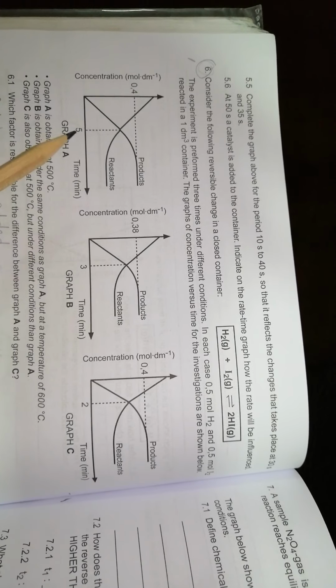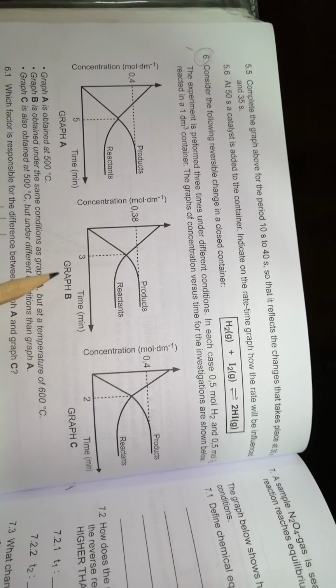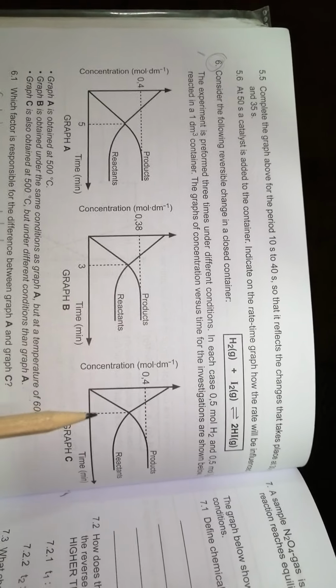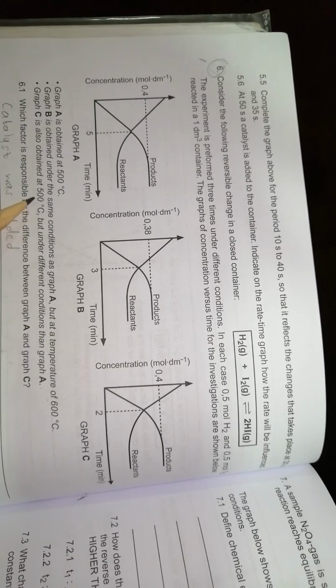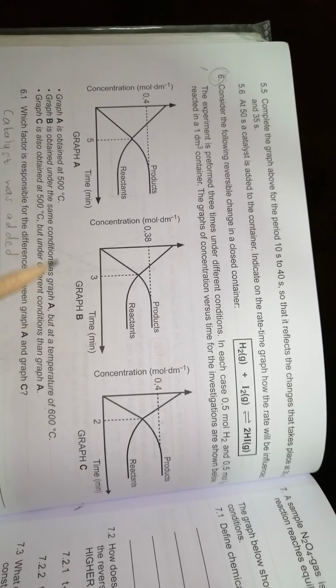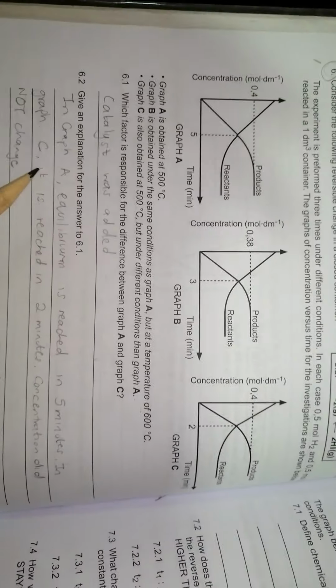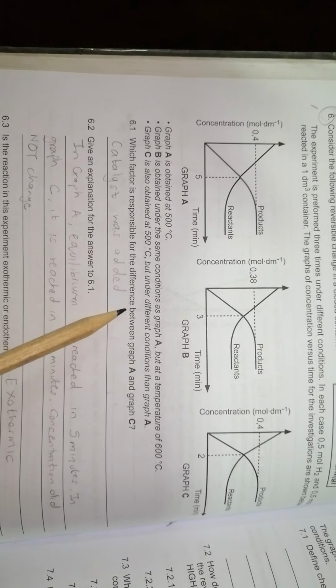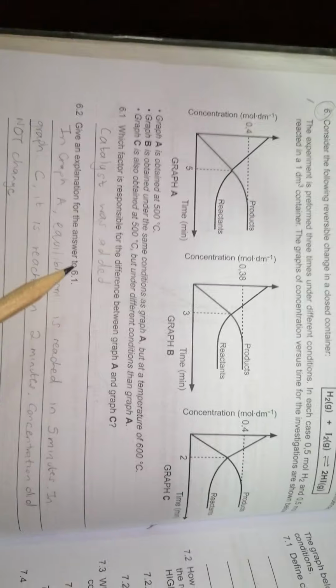So you have graph A, which is obtained at 500 degrees Celsius, graph B, which is under the same conditions but a temperature of 600 degrees, so you increase temperature in graph B, and in graph C you have the same temperature, 500, but different conditions than graph A. Right. 6.1, it says which factor is responsible for the difference between A and C.